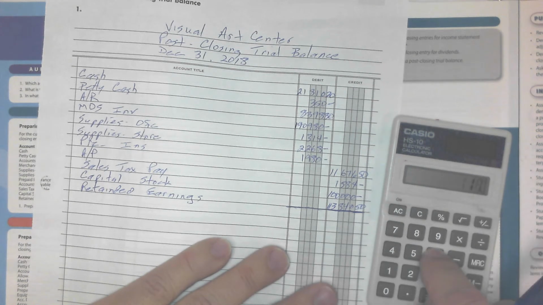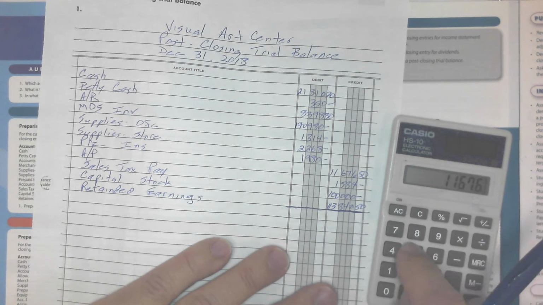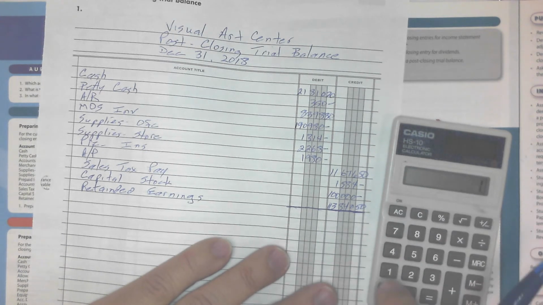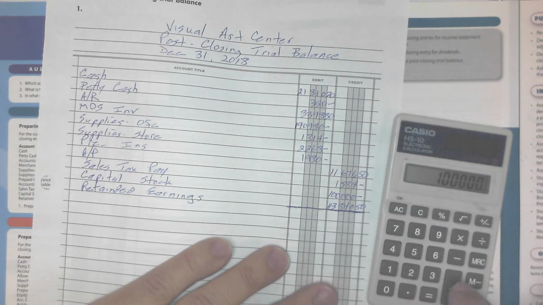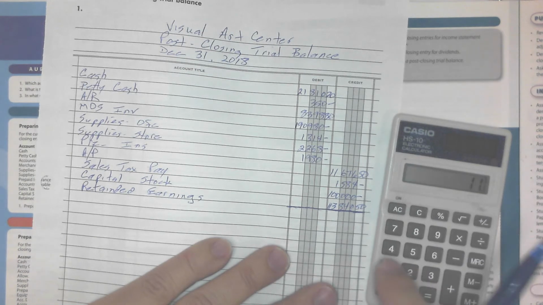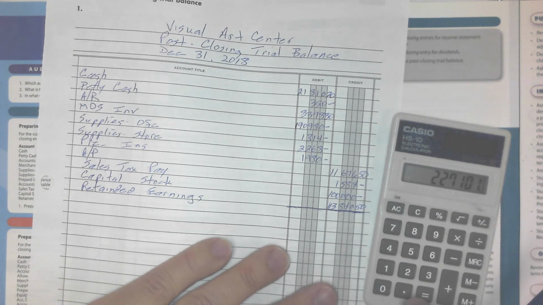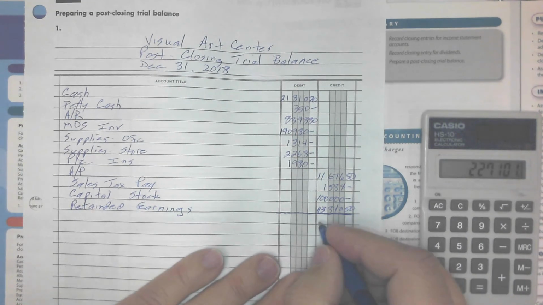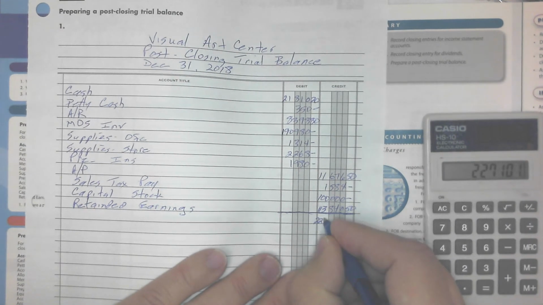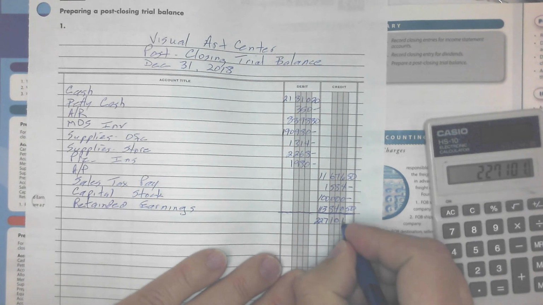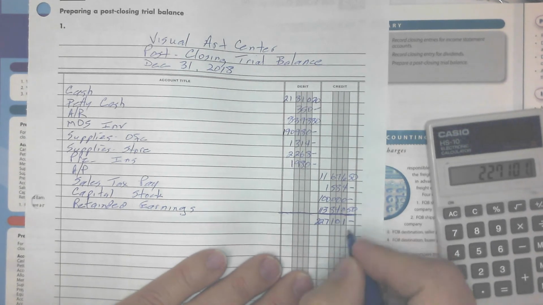So 11,676.50 plus 1,584 plus 100,000 plus 113,840.50 comes to $227,101 even.